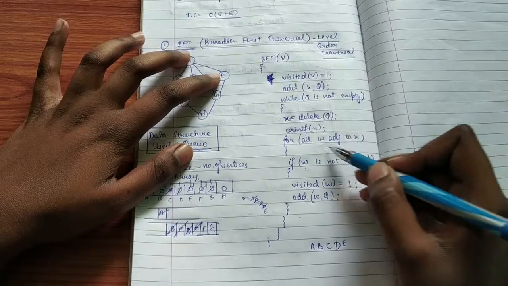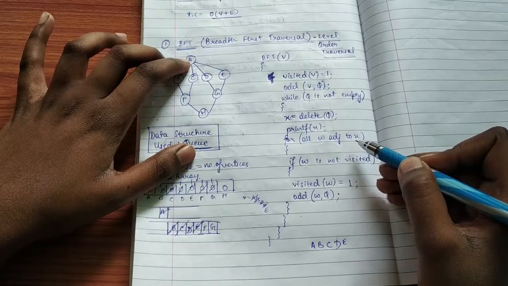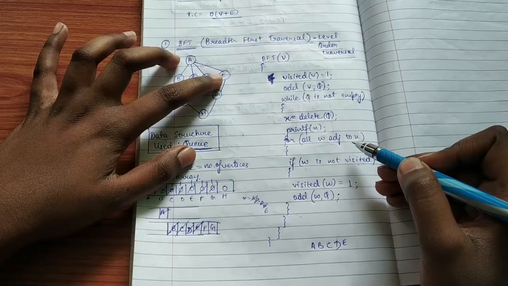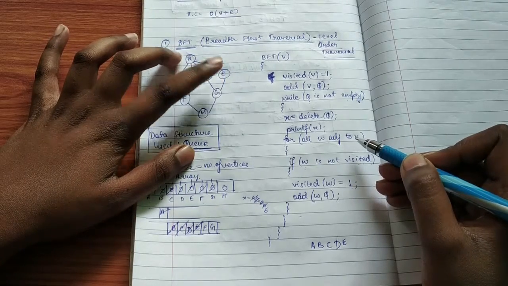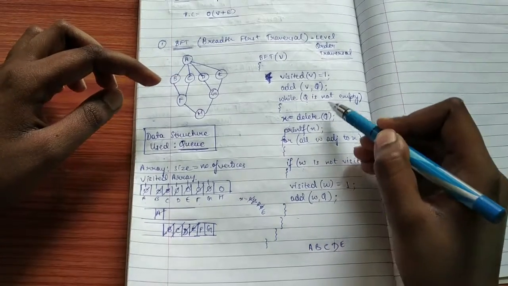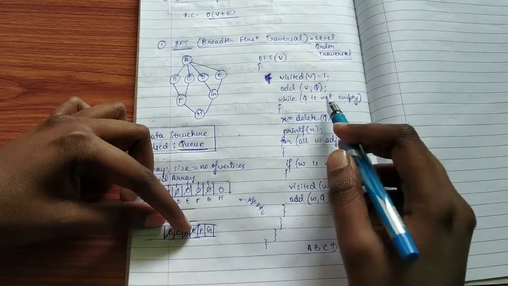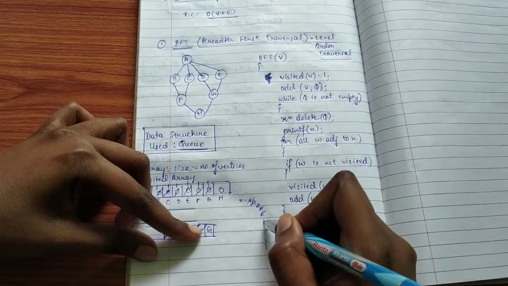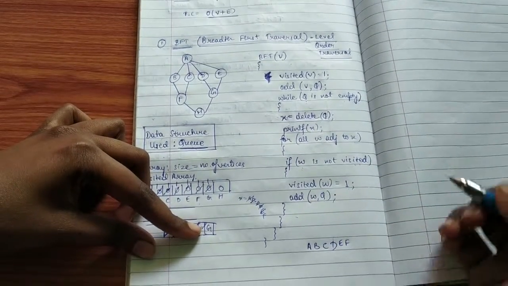Now we check the adjacents of E. A, it is visited. G, it is visited as well. So we cannot do anything. So we move on to the next round of the while loop and we check, is the Q empty? No. We still have something. We now have F, so we print F.